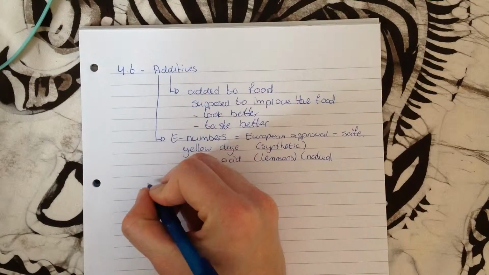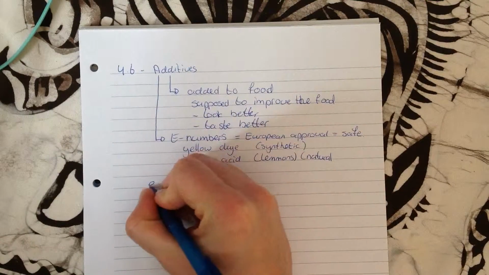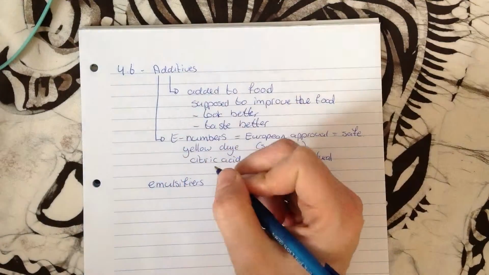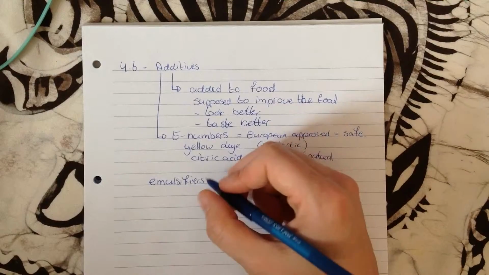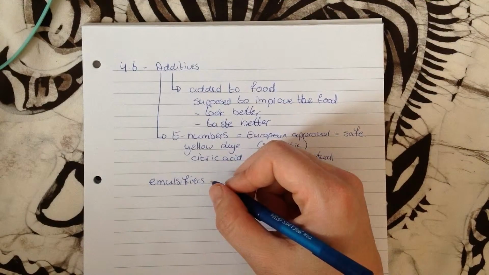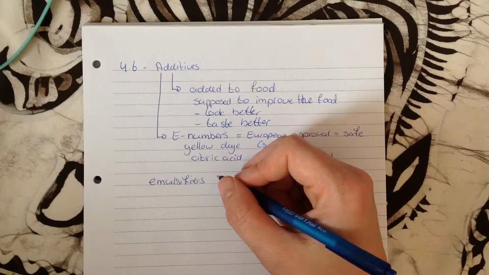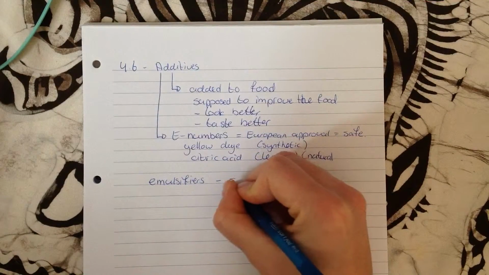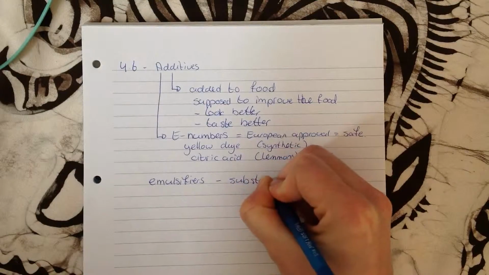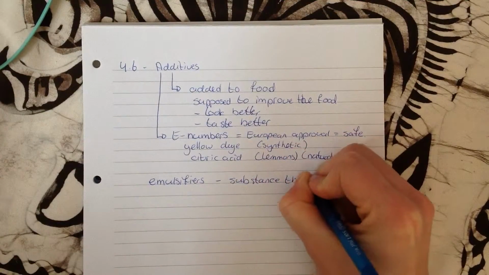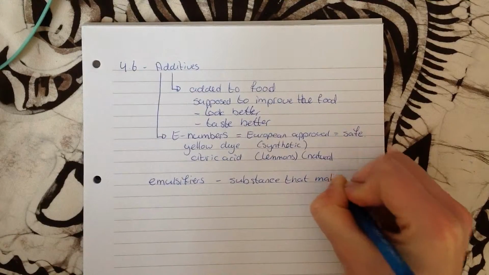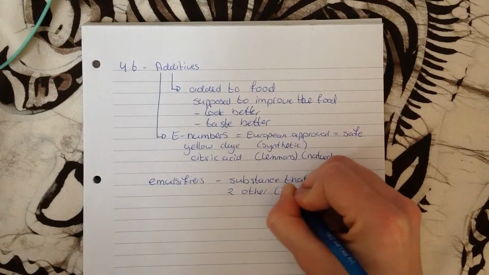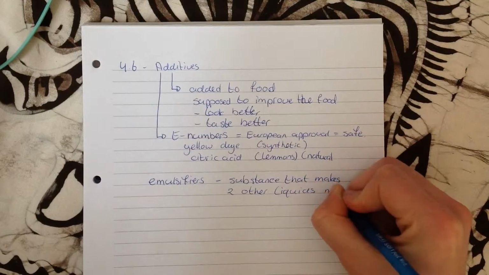Next to E numbers, there's also emulsifiers. You probably heard of emulsifiers before. They use it in biology too, and we also talked about it in chapter 2. It's a substance that makes two other liquids mix.